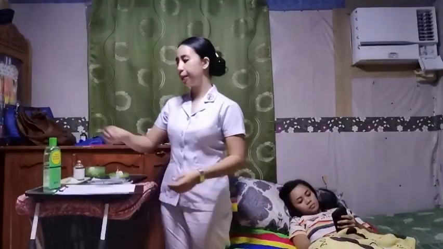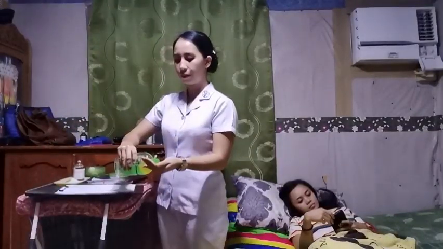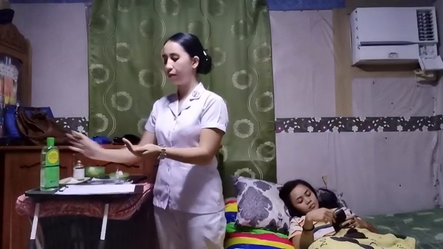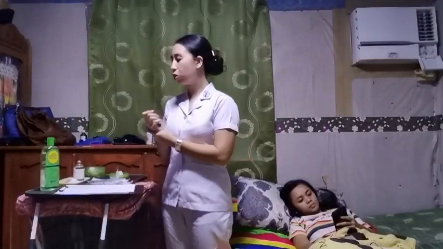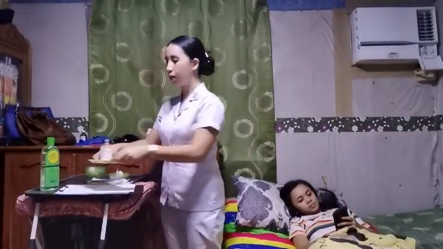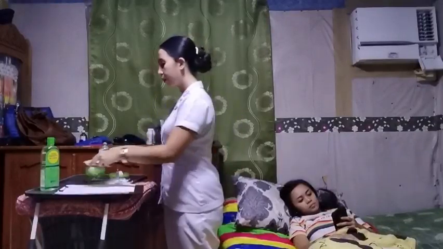Yes. And then perform hand hygiene and observe appropriate infection prevention procedures. And then arrange the medication cart on a hypodermic tray with the corresponding drug. Now determine which site will be used and expose the potential injection site.